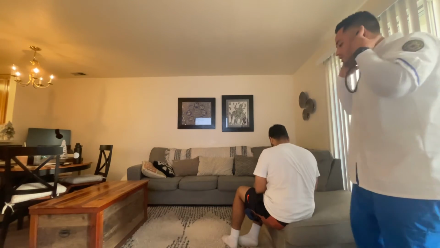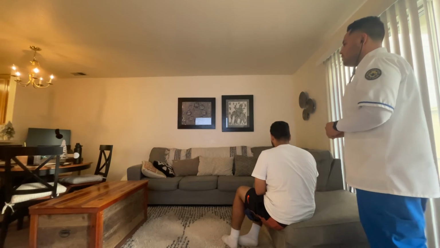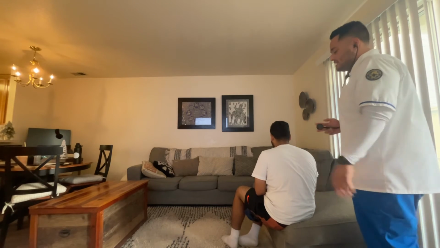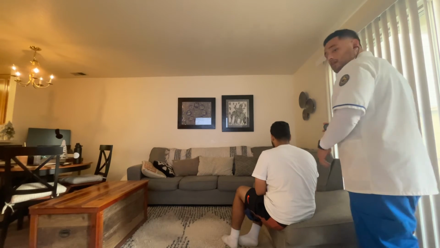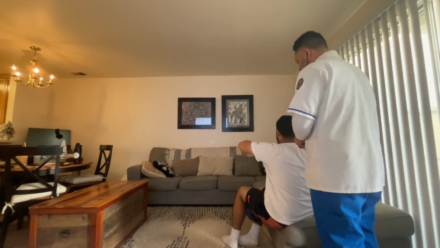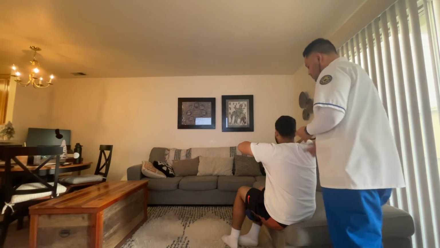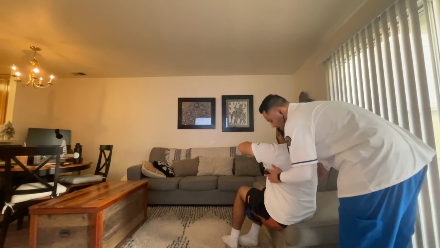Perfect. Patient shows no signs of adventitious breathing sounds, no crackling, rhonchi, stridor, or wheezing. Next, I'm going to be auscultating my patient's lateral thorax, and I'm going to be asking my patient to lift your arms. This is his left side, so there's going to be 3 points, and on the right side, there's going to be 4 points. So I'm going to begin on the left side, on the front.